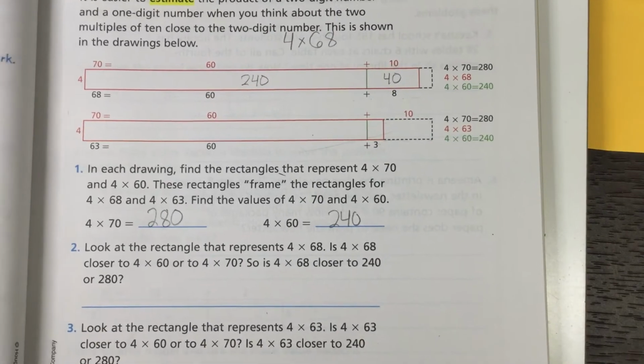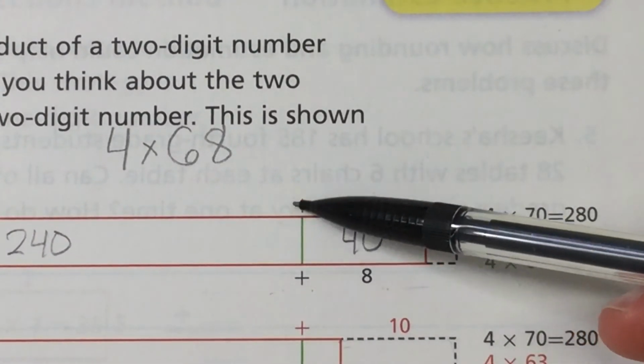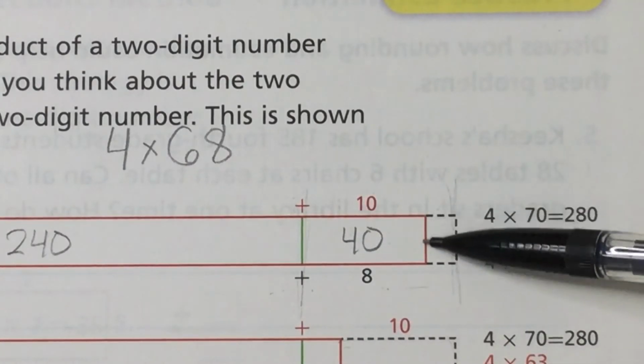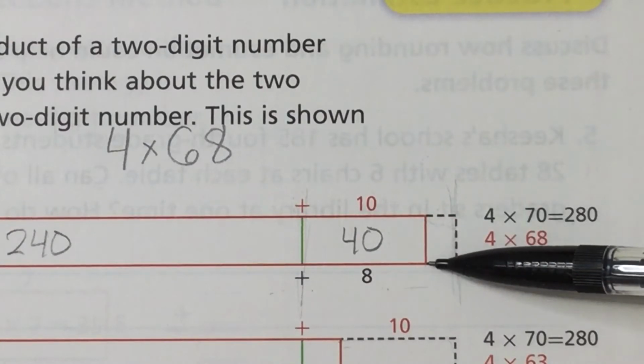Let's zoom that in here. So that's being demonstrated here. If it was closer to 60, it would be here, closer to 70 out here. And look, our line almost makes it to 70. So it is closer to 60.